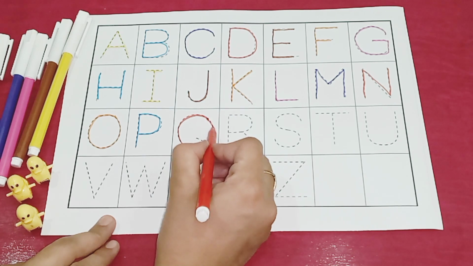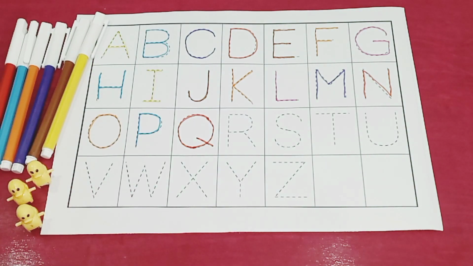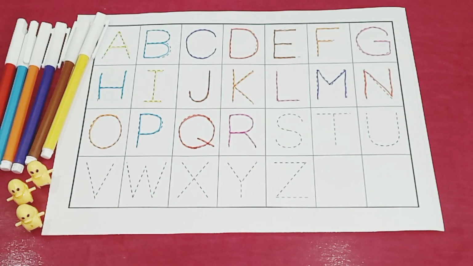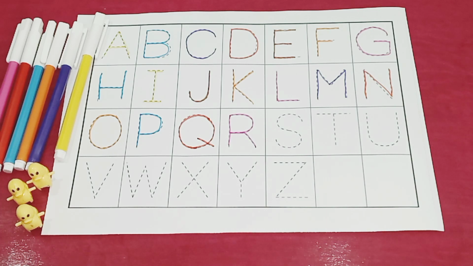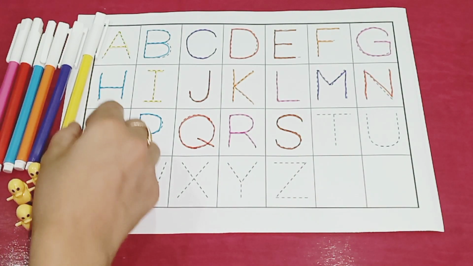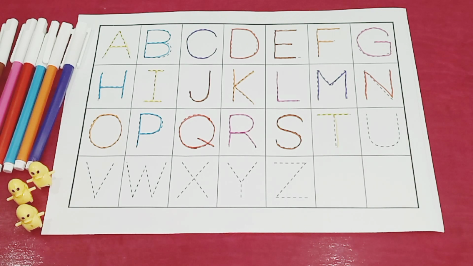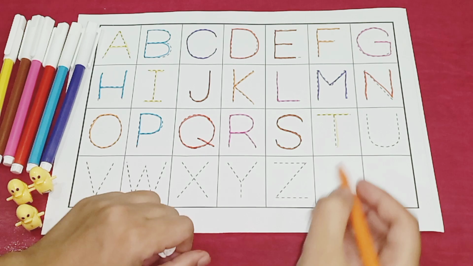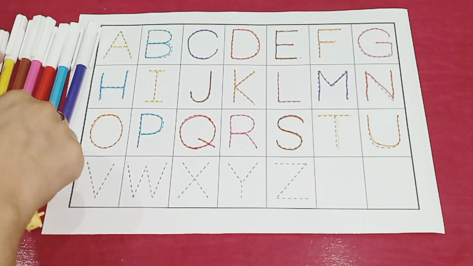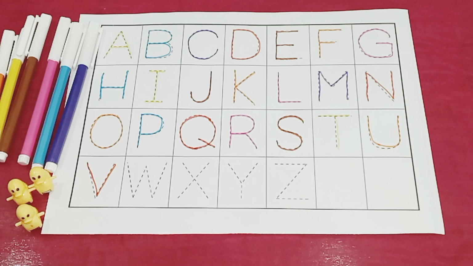Q for queen. R for rabbit. S for sparrow. T for tree. U for umbrella. V for violin.